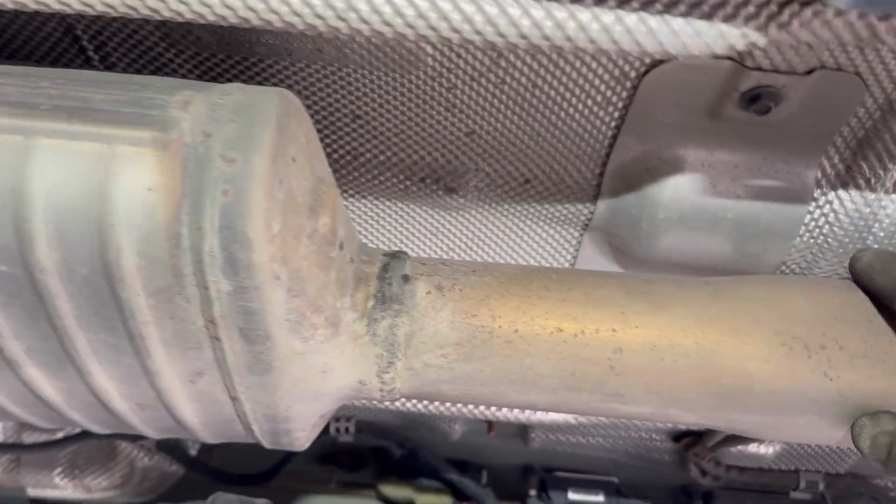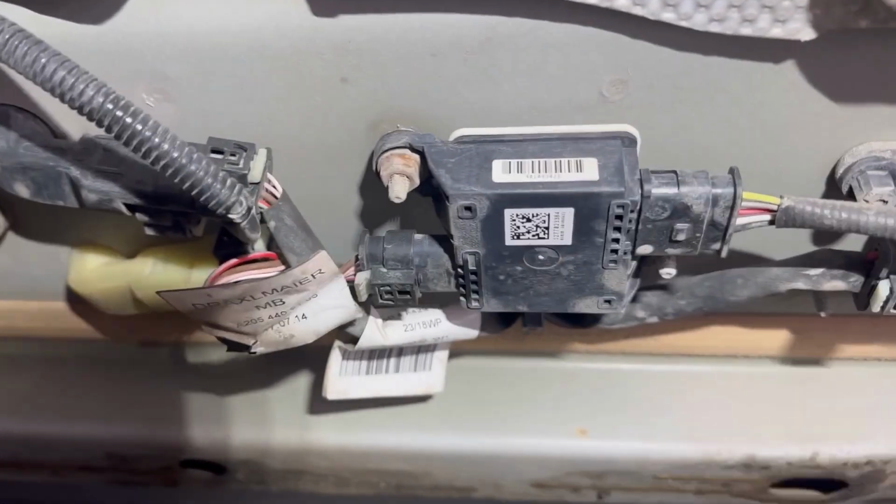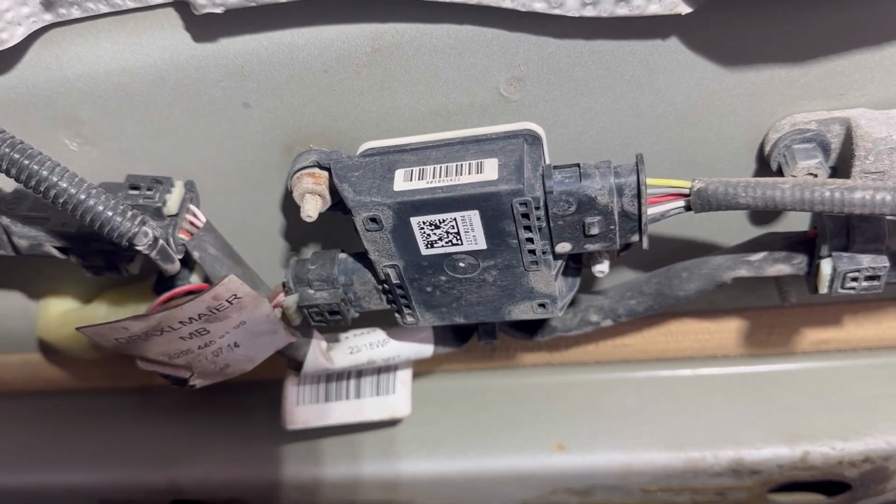So we continue to follow this exhaust pipe until we see some other sensors. Here we can see there is two more sensors. Now we'll follow their wires just to see where they go. The first sensor, this is the first sensor, and that sensor is going to this control module, and this is the DPF sensor.